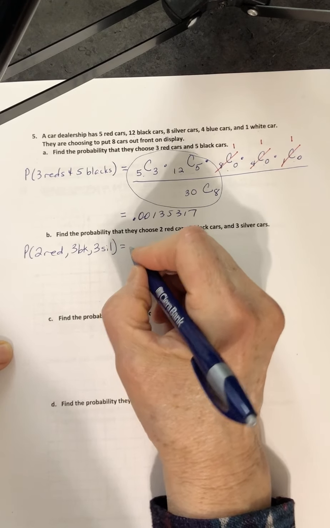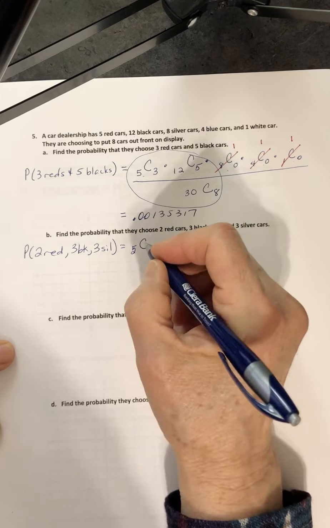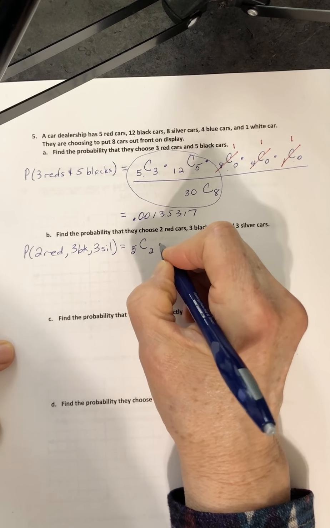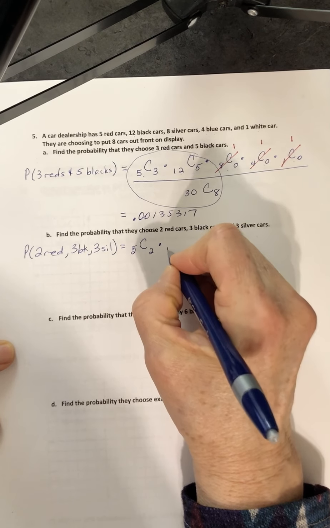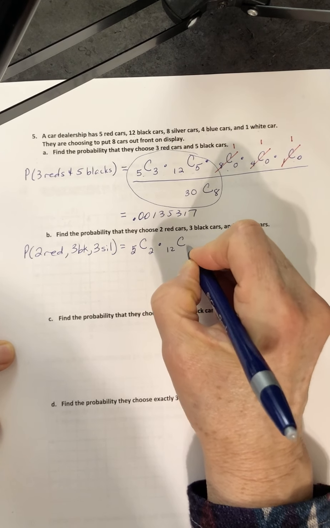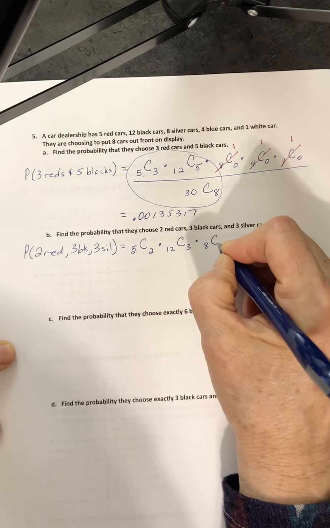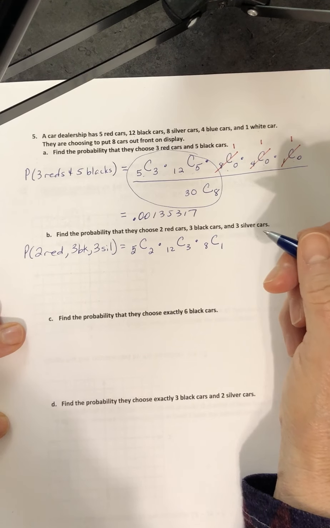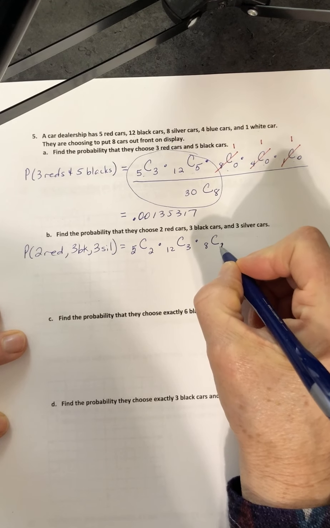Moving on, find the probability that they choose 2 red cars, 3 black cars, and 3 silver cars for the display. So we'll have 5 reds, choose 2. And see, there's that multiplication. And we've got 12 black cars, we're going to choose 3, and we've got 8 silver cars, of which we're going to choose, let's see, 2, 3, and 3.